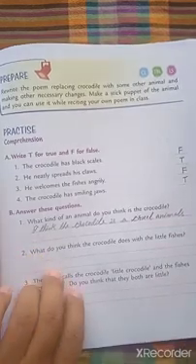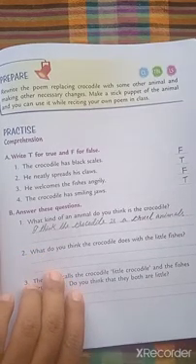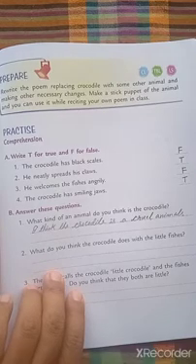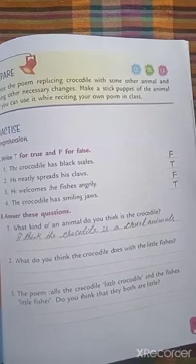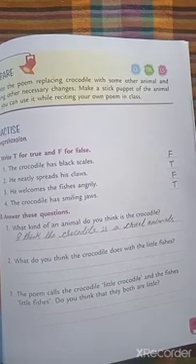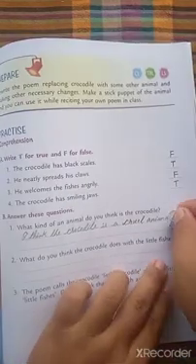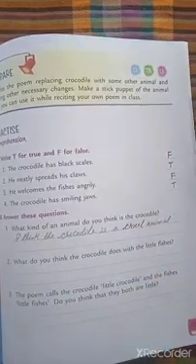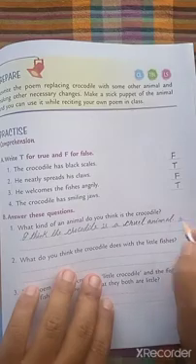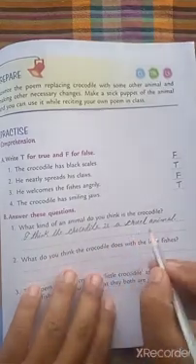I think the crocodile is a cruel animal. We have to write: I think the crocodile is a cruel animal.